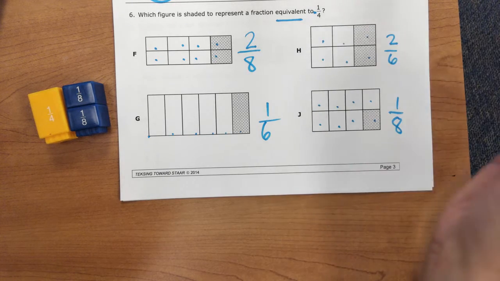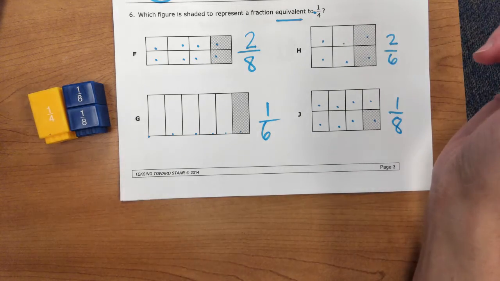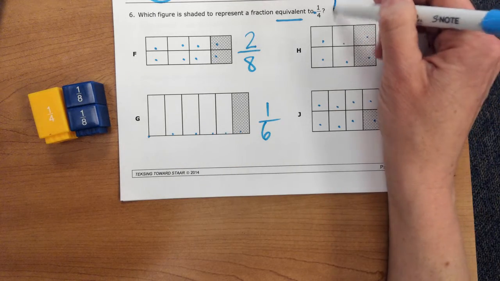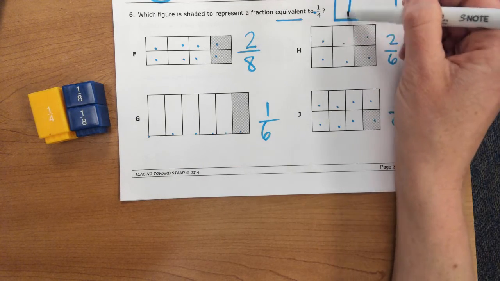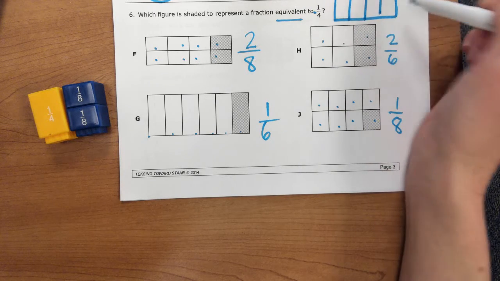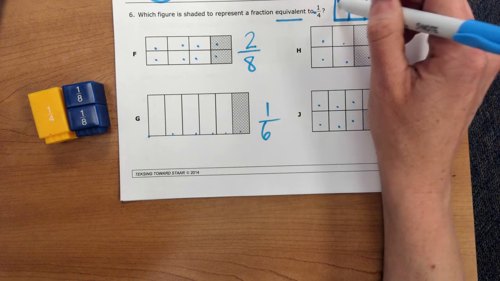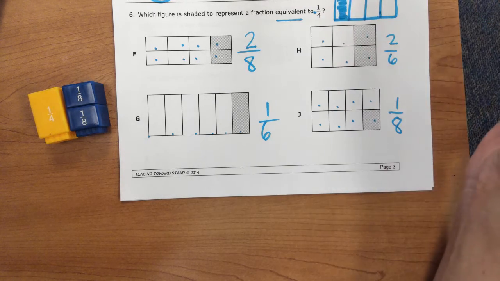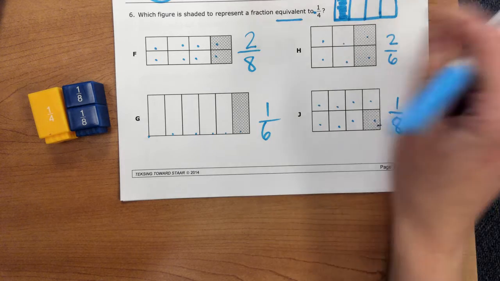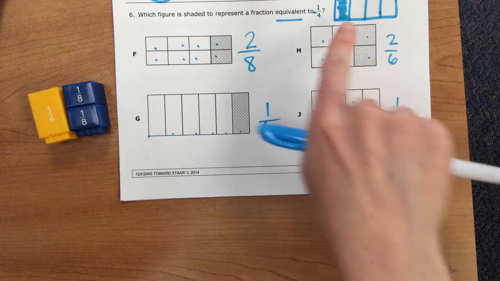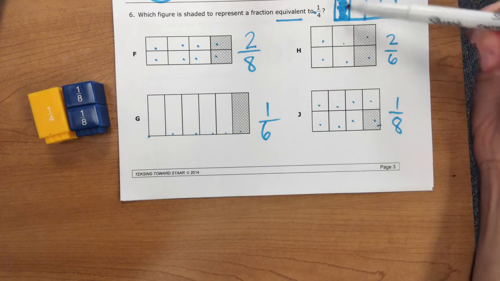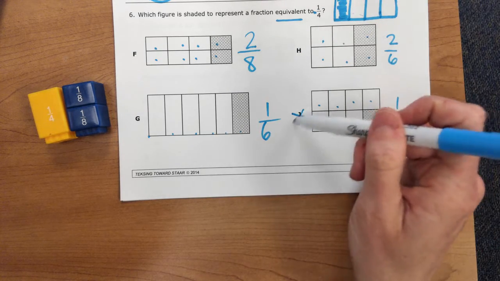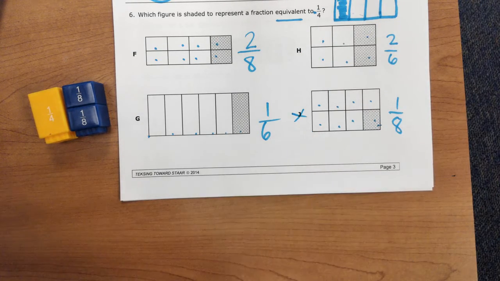Well, let's draw our own Hershey bar. That's one of the issues, is that if they don't draw something for you, you need to draw it yourself. So I'm going to draw my Hershey bar. I'm going to put 4 pieces, 1, 2, 3, and 4, and I'm going to shade one of them. Obviously, this one down here is like this tiny piece. Only part of it would have been shaded, not even the whole entire thing. So J is a very obvious wrong answer.